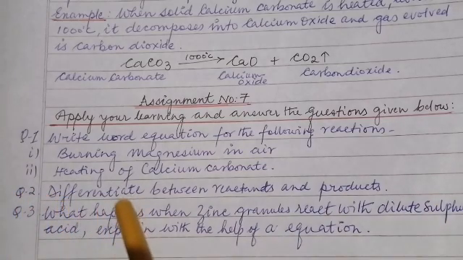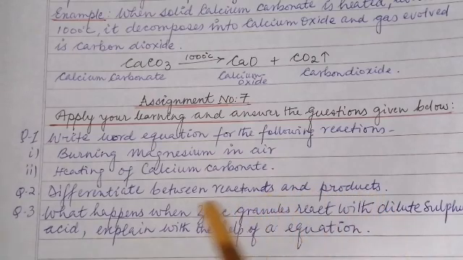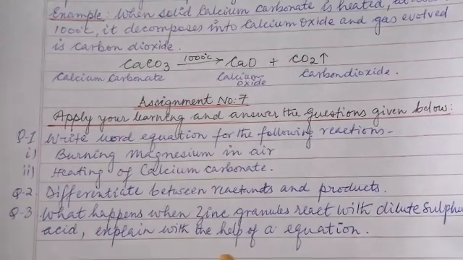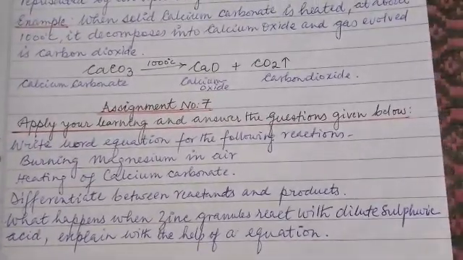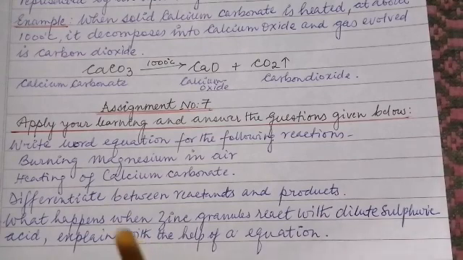Question number 2, differentiate between reactants and products. I have already explained to you what are reactants and what are products. Question number 3, what happens when zinc granules react with dilute sulfuric acid? Explain with the help of an equation. So you are supposed to explain this reaction with the help of an equation.